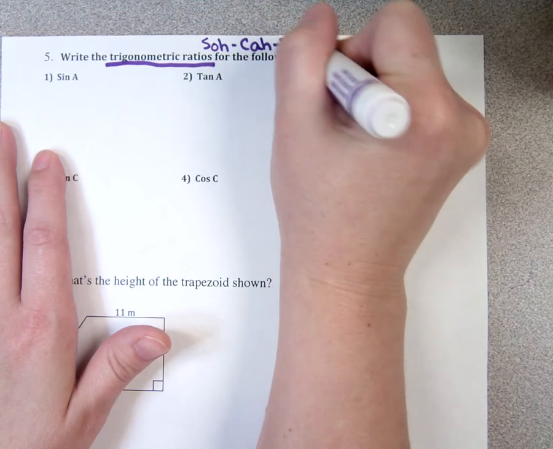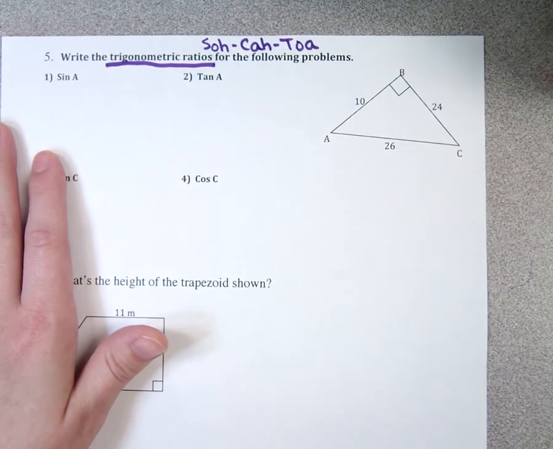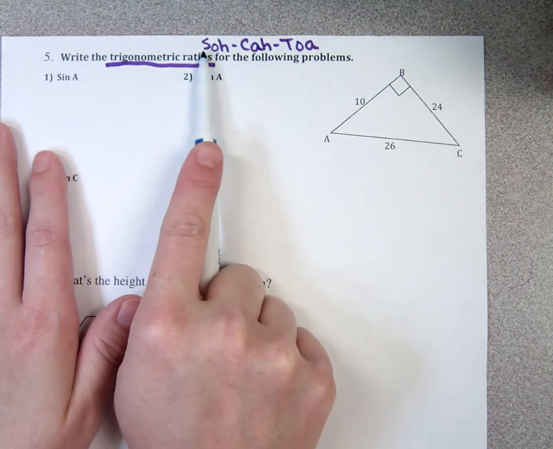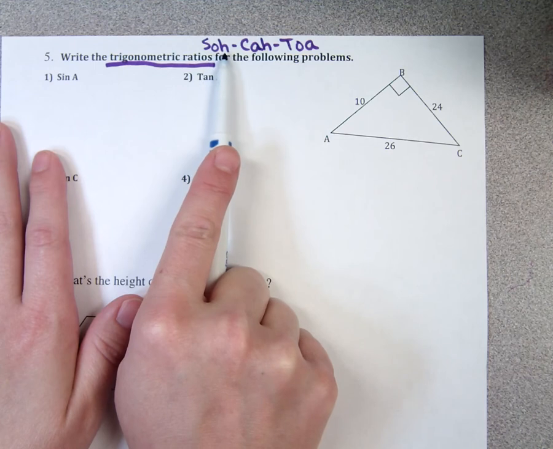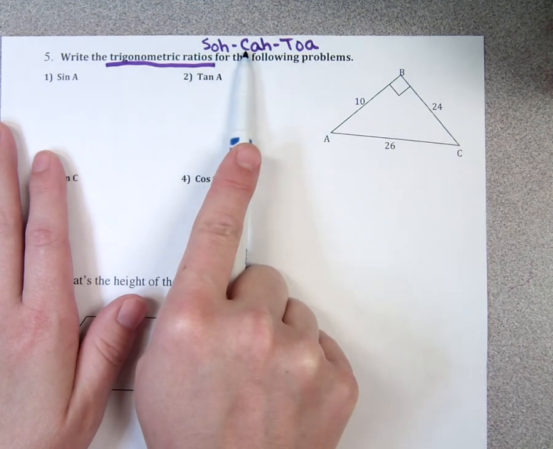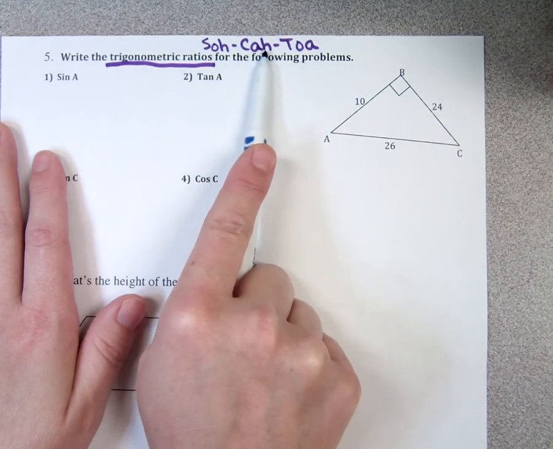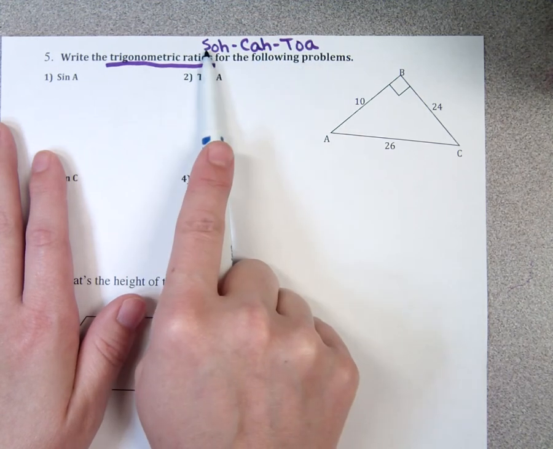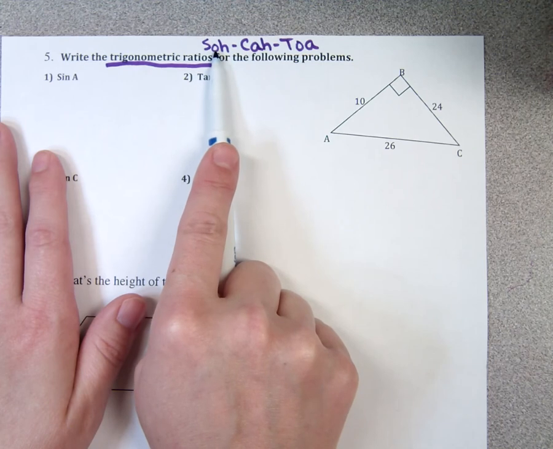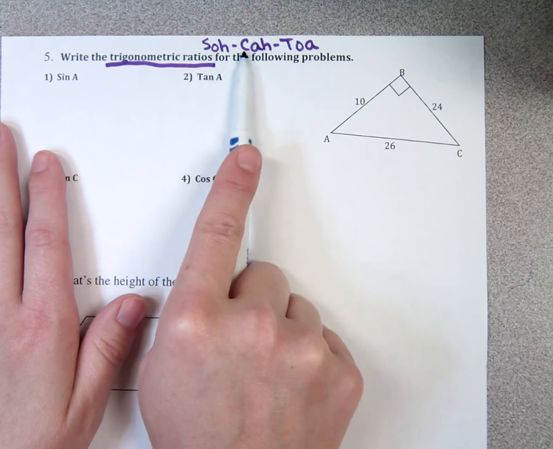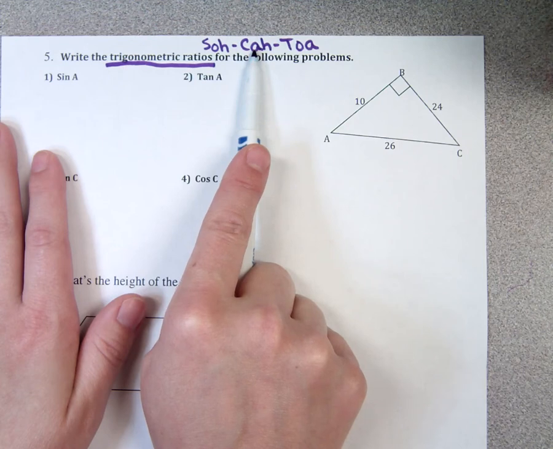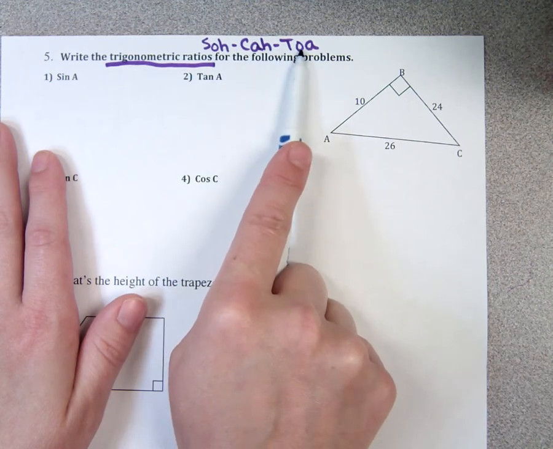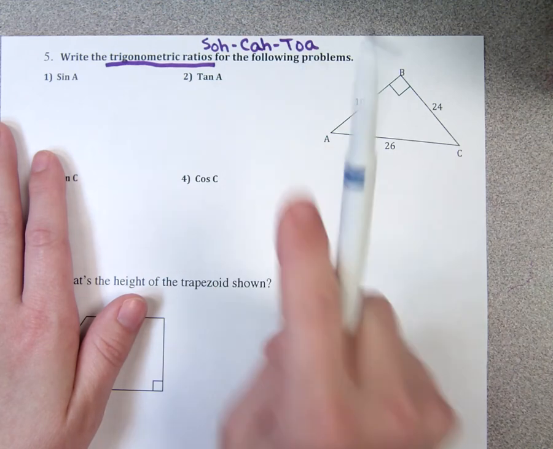So if any of you have forgotten what this means, or never paid attention to begin with, the S stands for sine, O is opposite, H is hypotenuse, C is cosine, adjacent, hypotenuse, tangent, opposite, adjacent. So we find sine of something by taking the opposite side and dividing by the hypotenuse. We find the cosine of something by taking the adjacent side and dividing by the hypotenuse. We find the tangent of something by taking the opposite side and dividing by the adjacent side.